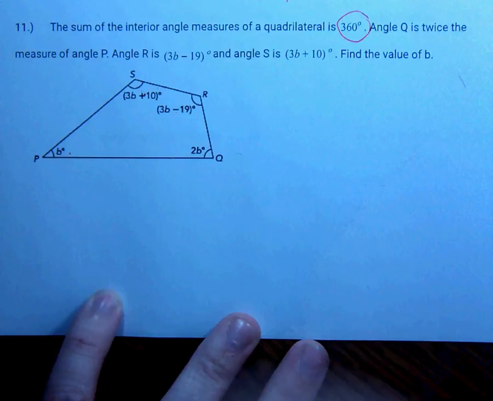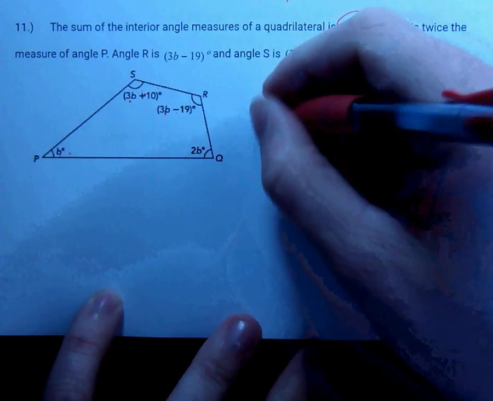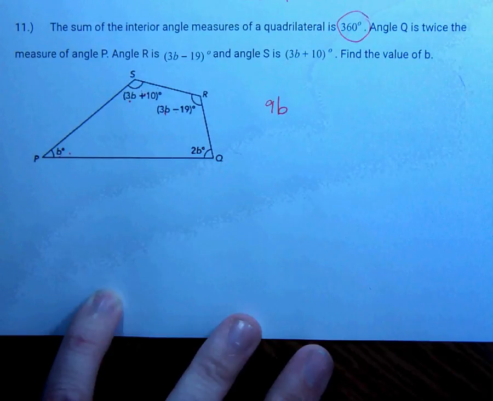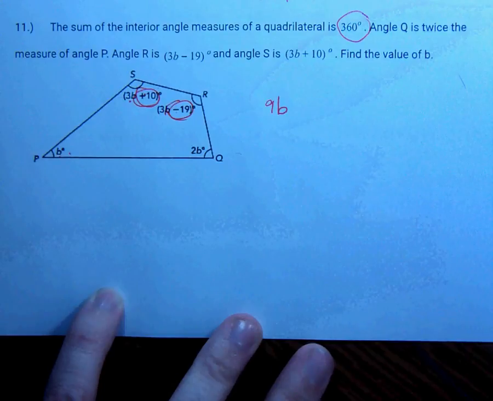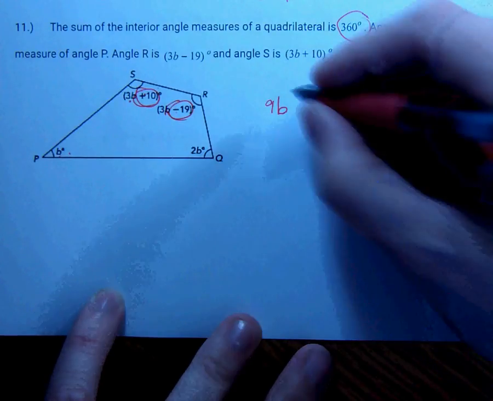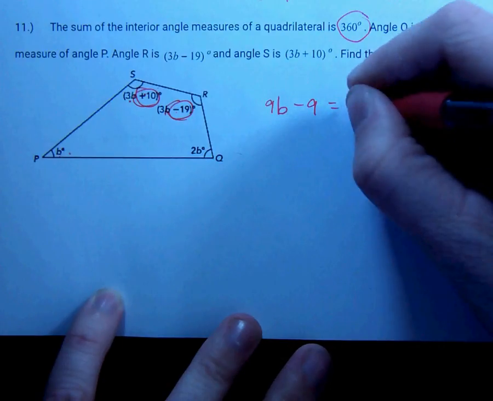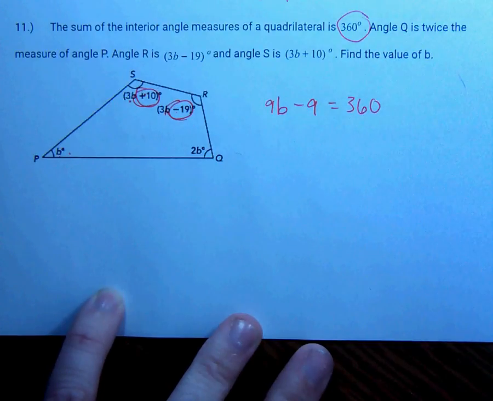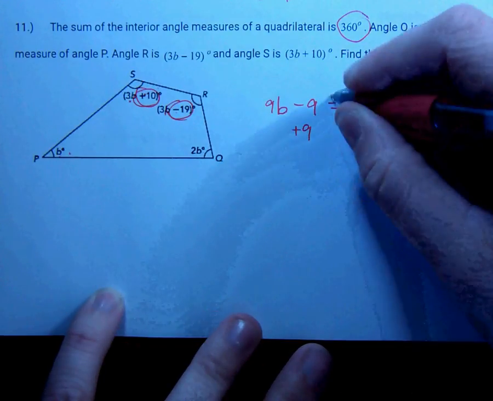So I start out by counting the B's. There's 1, 2, 3, 4, 5, 6, 7, 8, 9 B's. And then the only numbers I have are positive 10 and negative 19. 10 minus 19 is negative 9. So 9b minus 9 is equal to 360. So I get to solve this equation. Plus 9, plus 9.